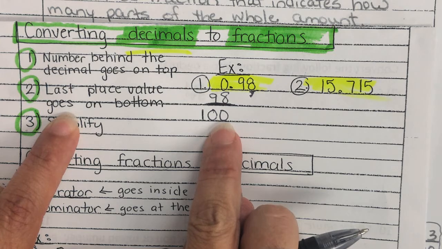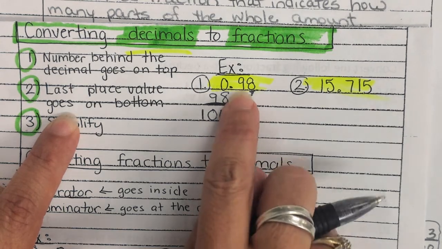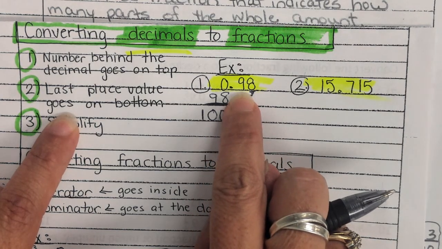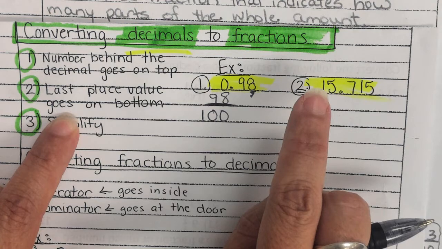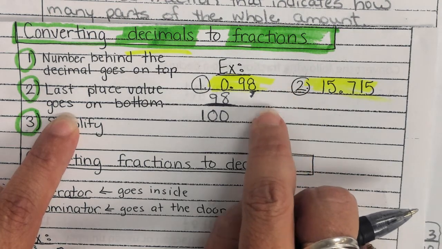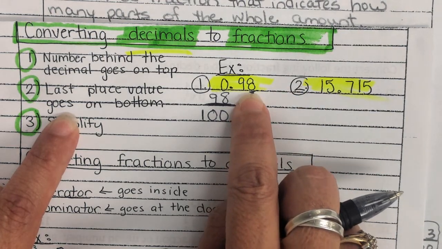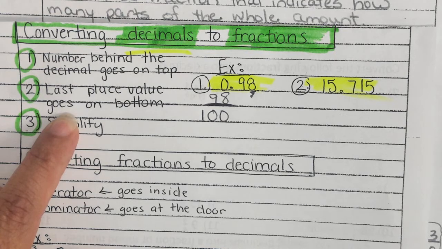Now, if you'll notice something, I can read this as 0.98, or I could read it as the correct way to say it would be 98 hundredths, because that 8 is in the hundredths column. If you listen to how I said it or read it, that is how you should write it as a fraction. 98 hundredths.